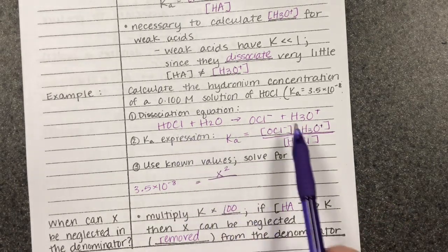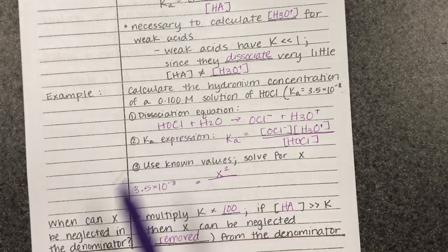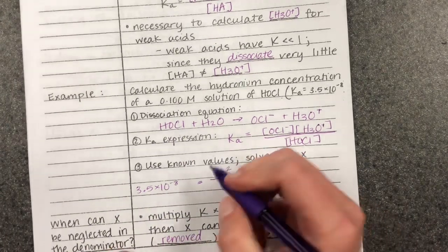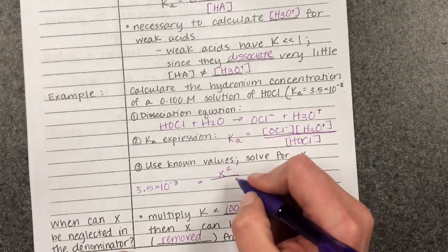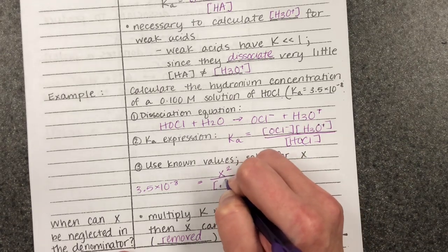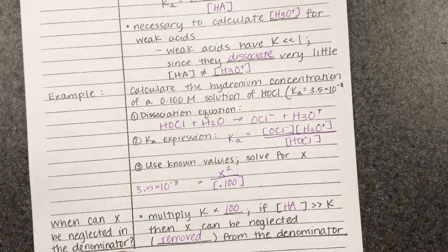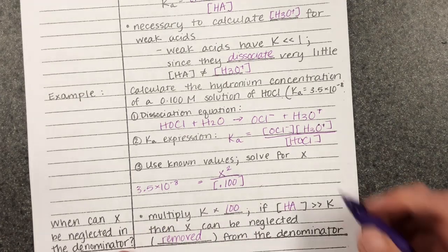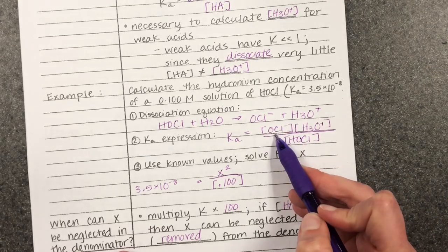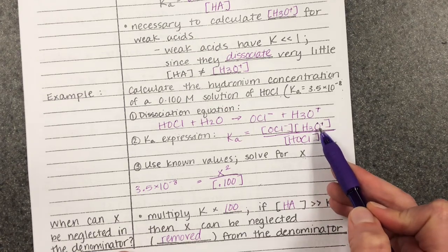So we knew that we were moving in the forward direction, so we should be losing from our concentration of acid. But honestly, because this dissociates so little, we're losing so little from the reactant side that we actually don't have to subtract at all. We can just put the concentration of the acid there. We don't have to put 0.100 minus X, we can just put 0.100 because that was the molarity of the HOCl in this problem. And so you would simply do algebra and then solve for X. X, remember, represents both the concentration of our anion and our hydronium ion concentration. So once we solve for X, that is the concentration of H3O plus.